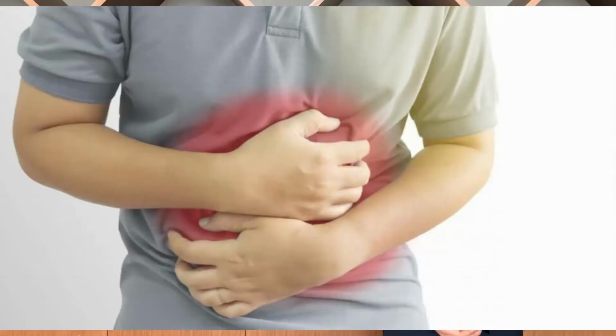Next is abdominal pain, nausea or vomiting. This is also caused by allergenic food. If the person cannot digest the product or the food which is eaten by him, he may get abdominal pain, nausea or vomiting, and these are the symptoms of allergenic products.